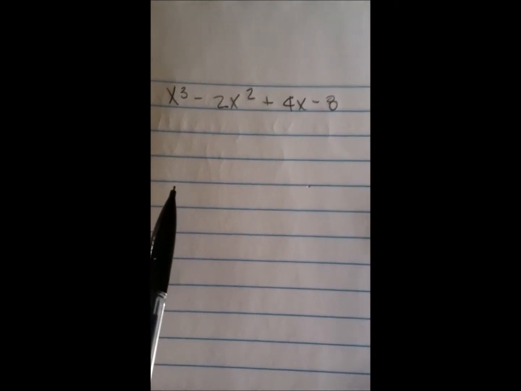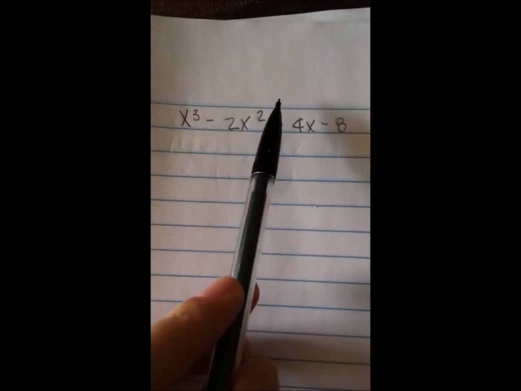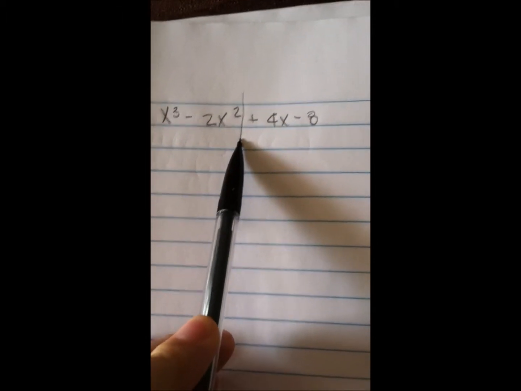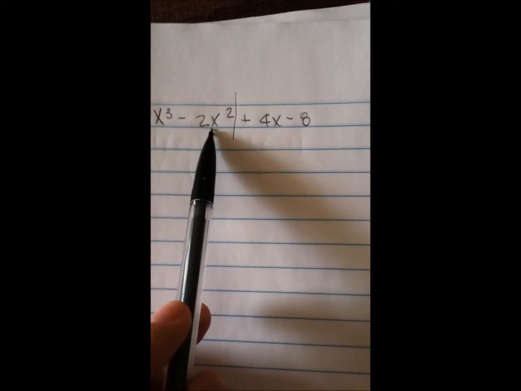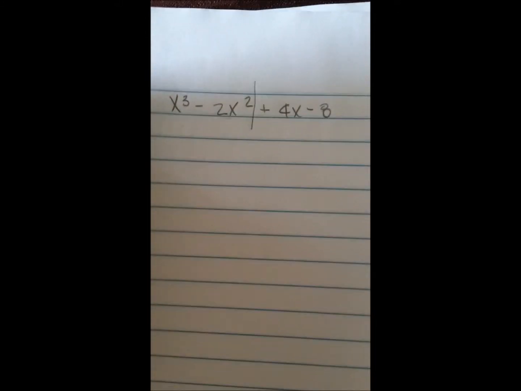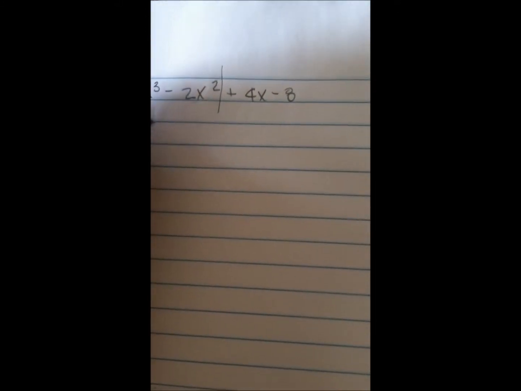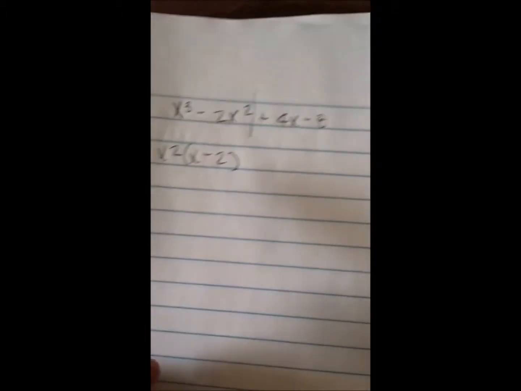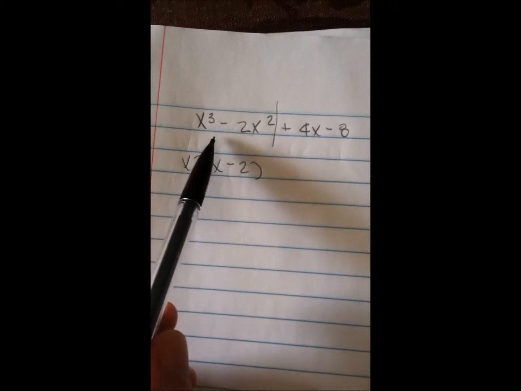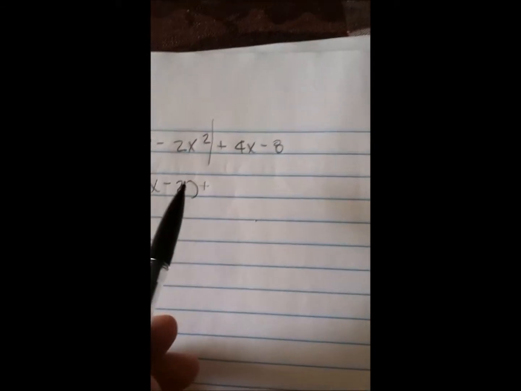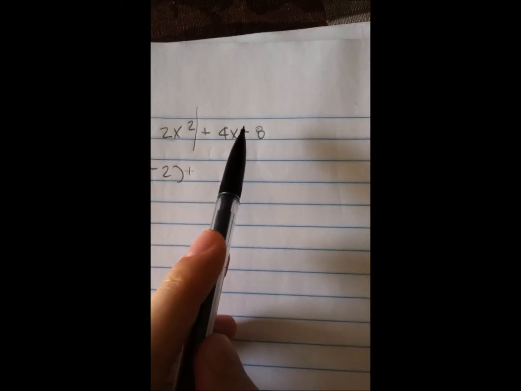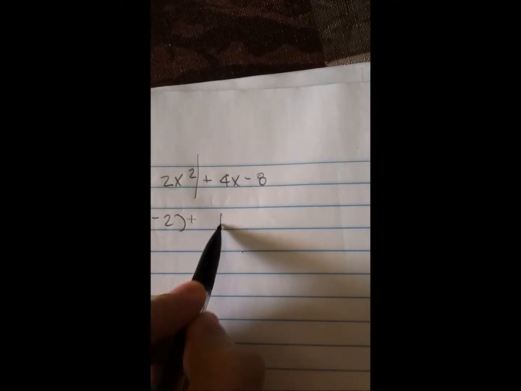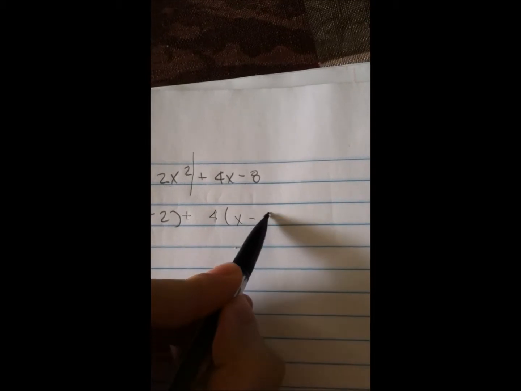I'm factoring by grouping, and what I'm going to do is take this equation right here and cut it in half. Now I'm going to factor these, so the way I do that is I'll do x squared times x minus 2, and if you factor that out, it does equal this. Now I'm going to add it, and now I'm going to factor this out, which gives me 4 times x minus 2.